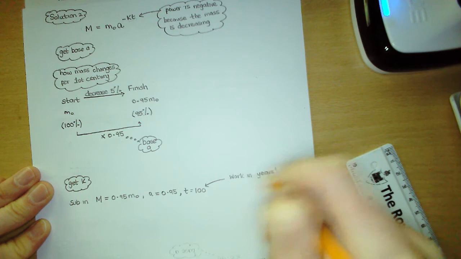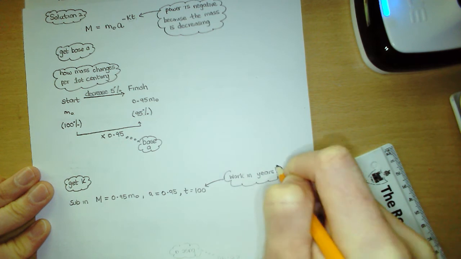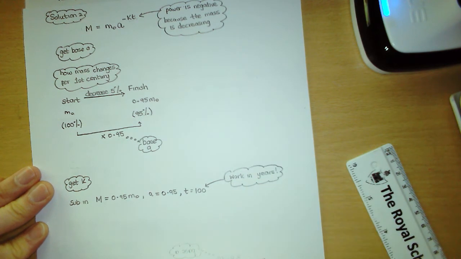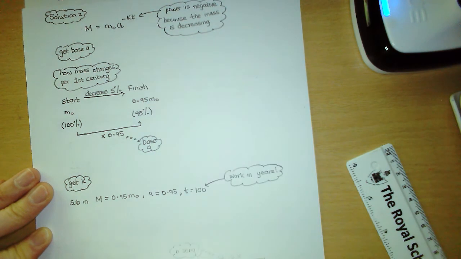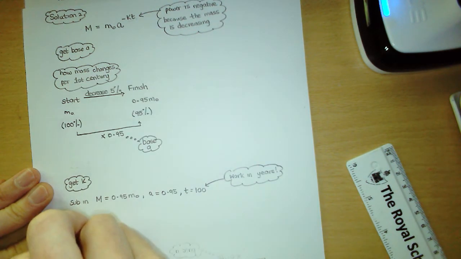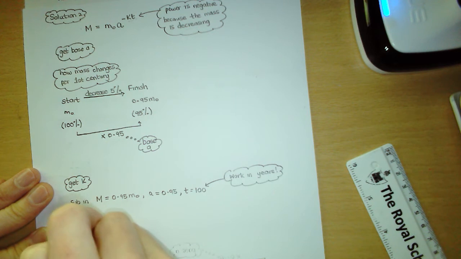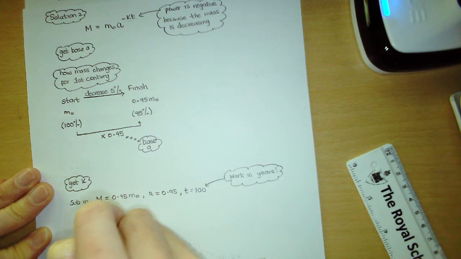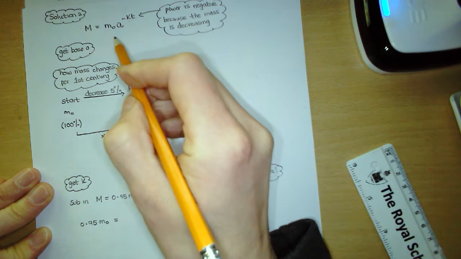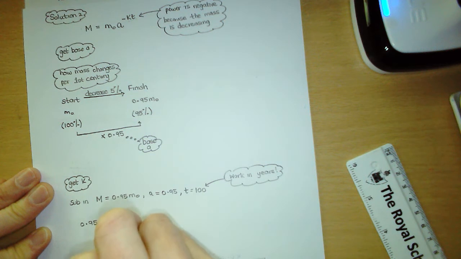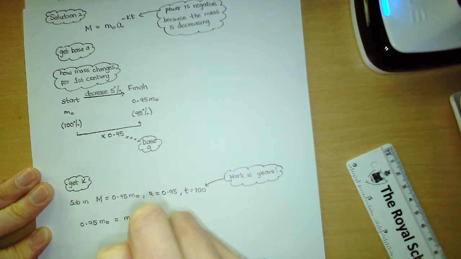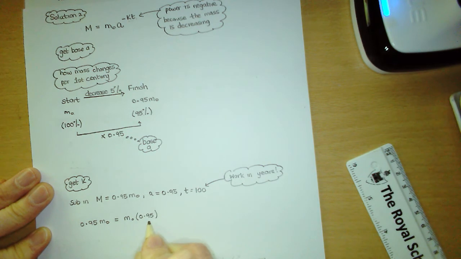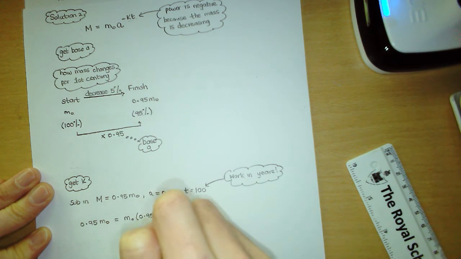So hopefully we'll sub all this information in and, fingers crossed, we're going to work out what the constant k is. So let's chuck it all in. We're going to get M is 0.95 M0, and that's equal to M0 multiplied by 0.95 in brackets, that's our base a, and then it's to the power of minus k and then multiplied by 100.